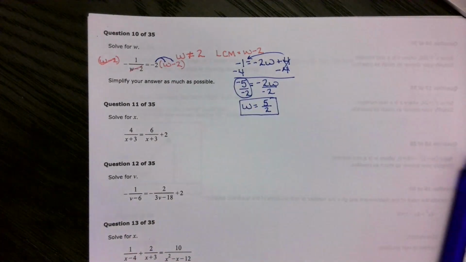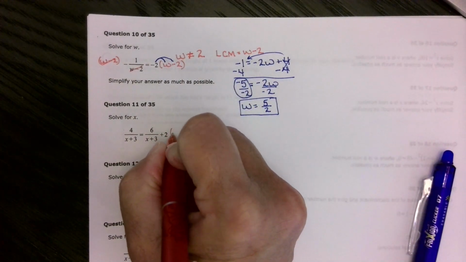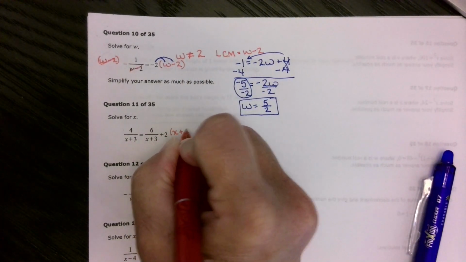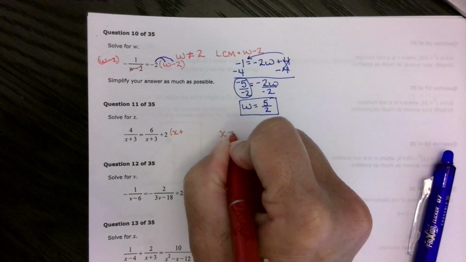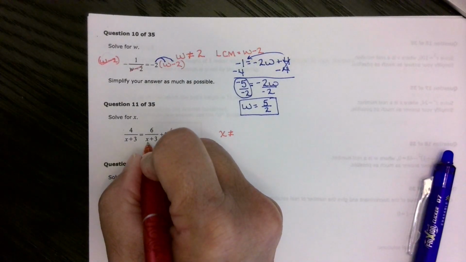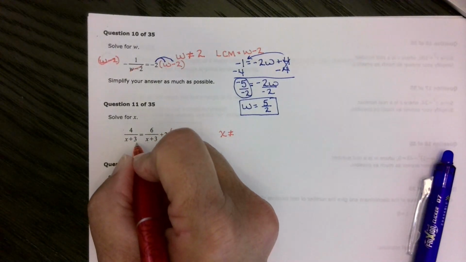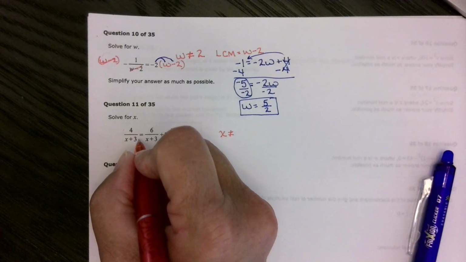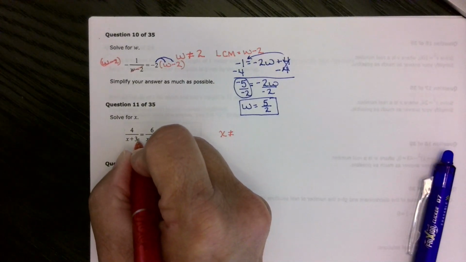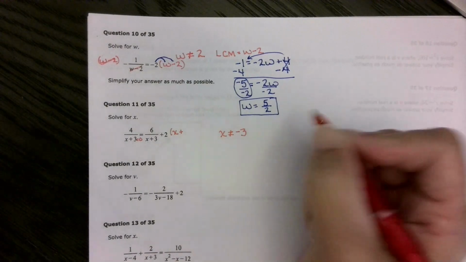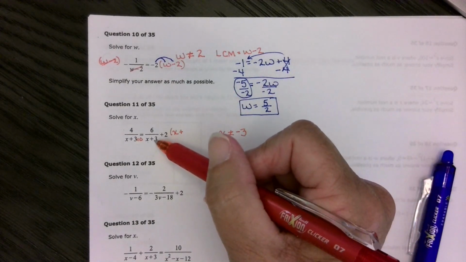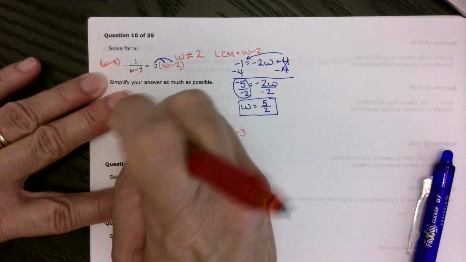Okay, so here I'm going to multiply, well, first of all, let's do the restrictions. My restrictions, x can be anything but a negative 3. How to get the restriction is you take the denominator and you set it equal to 0 and solve. So if I had equals 0, I would subtract 3 from both sides, and that's all it is. Same thing here.